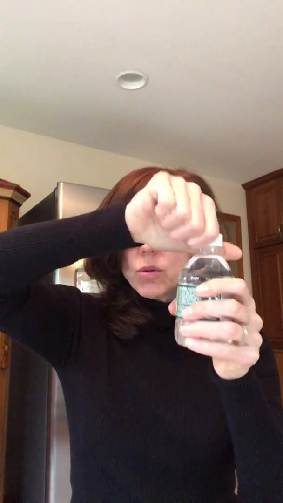For example, water. This water stays in the shape of this plastic container. I'm going to pour some onto this plate. See? And then when it gets onto the plate, it makes a puddle of water.